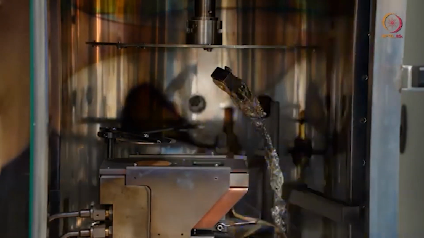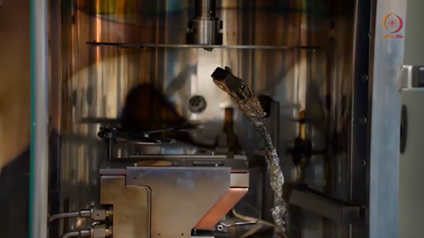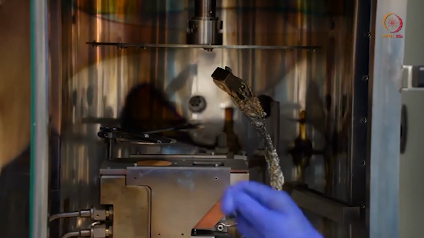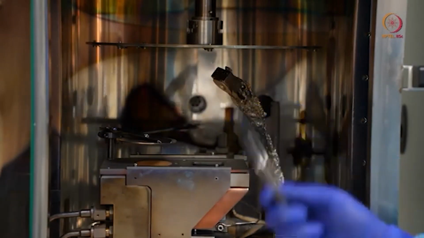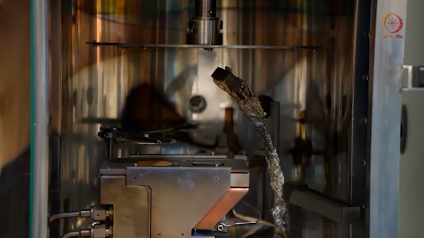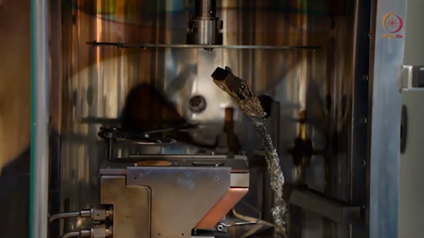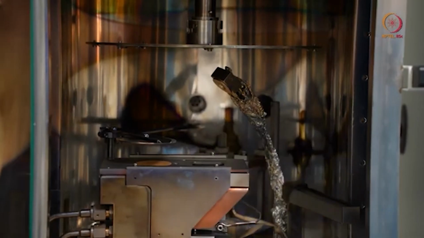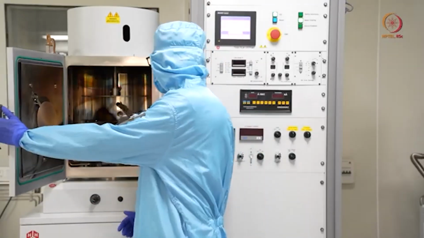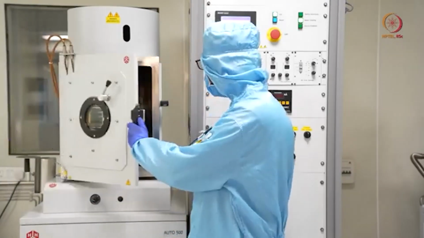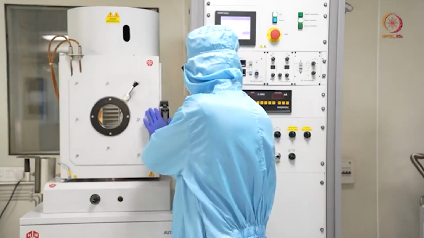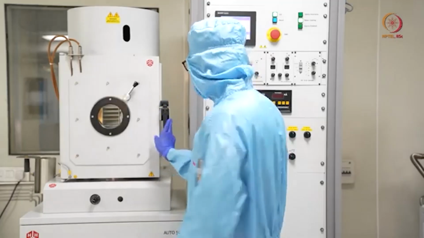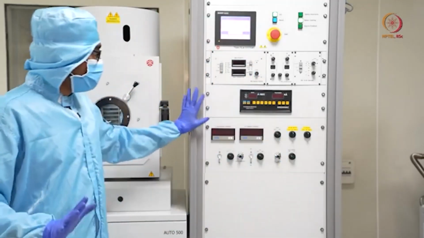So now we are good to go, and you just check by mistake. You should not keep any loose object inside, like let's say a tweezer, or one of the screws. You just check that, and as there is nothing, let us close the chamber, and then we will go to the process. So let us close the chamber. This is done. Now here is our tool.